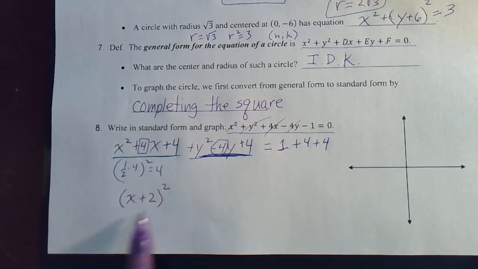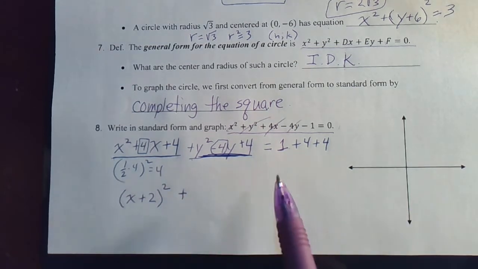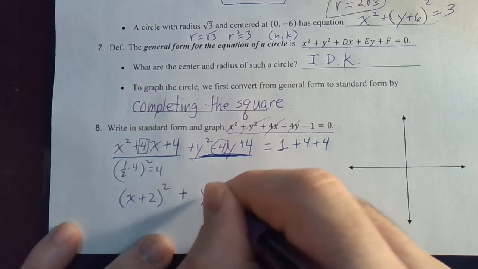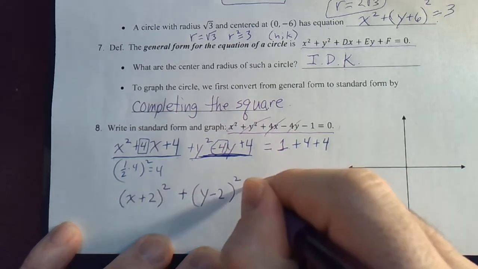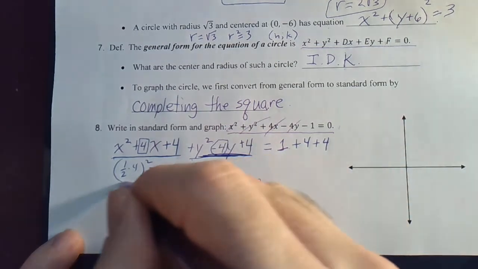I just factored that. And now you could FOIL this out if you wanted to and verify that you get that. Now what's going to be the difference with the y's? It's going to be a little bit different because we have a negative sign there. It's y minus 2, in parentheses squared, equals 9.